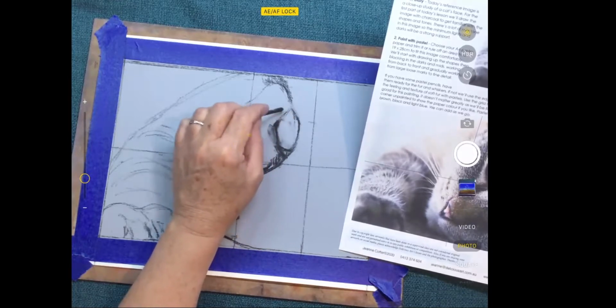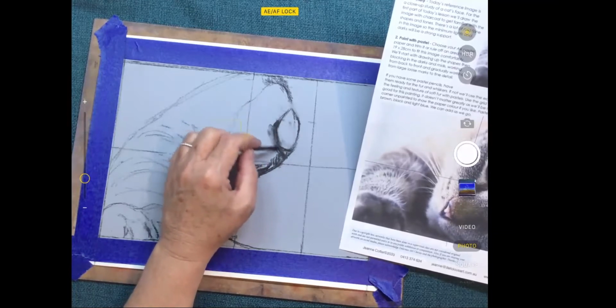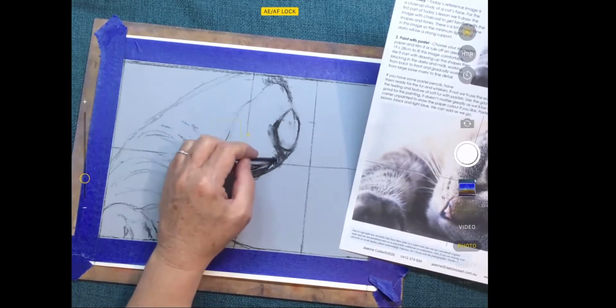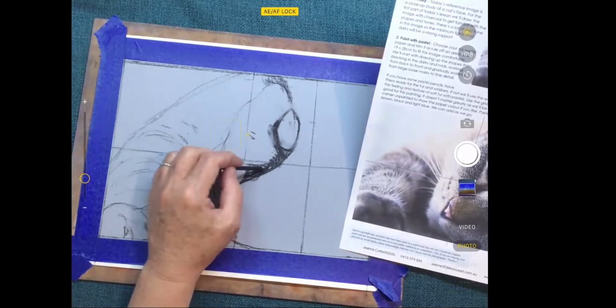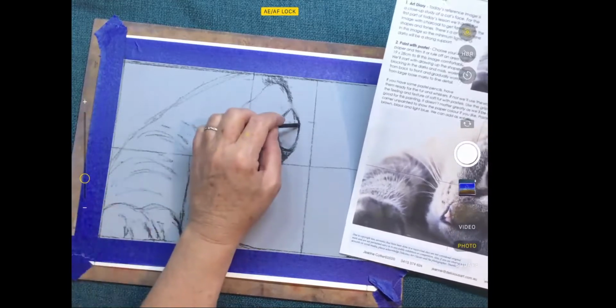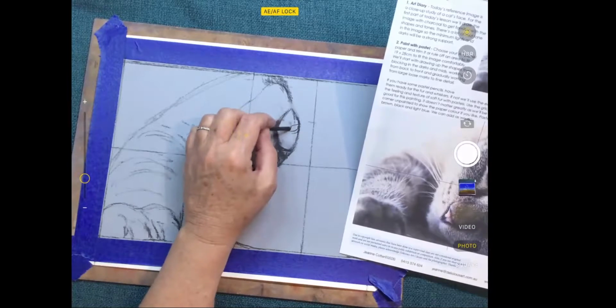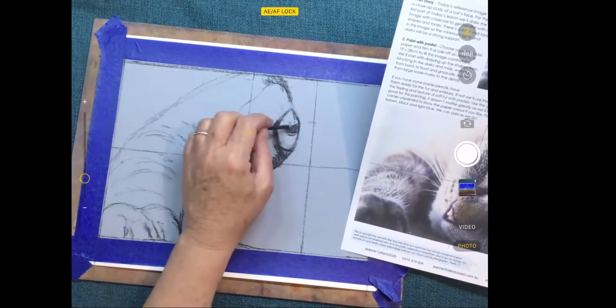So always checking your drawing, and this is the vital stage, because this is when you need to get the drawing in the right spot. You need to get all your bits and bobs in the right places, so that when we start to put the colour on, the drawing's there and you don't have to worry about that again. So this is the time when you really want to make sure that you get that in the right place.